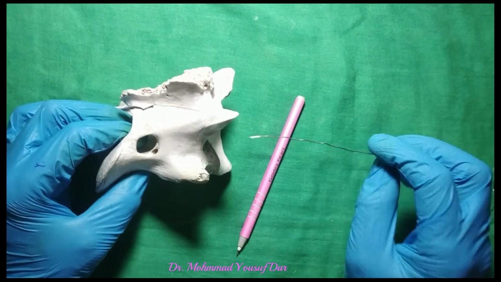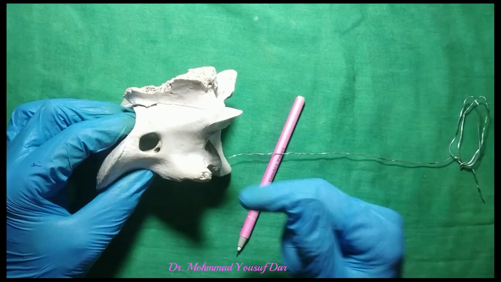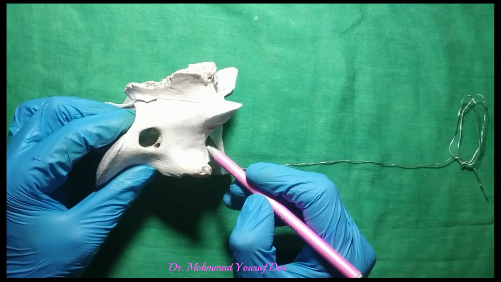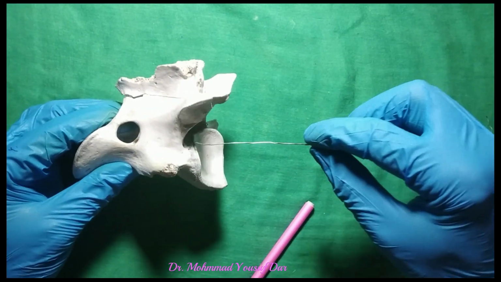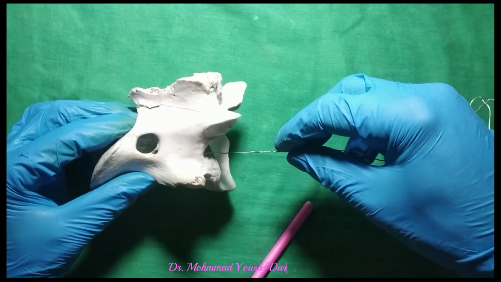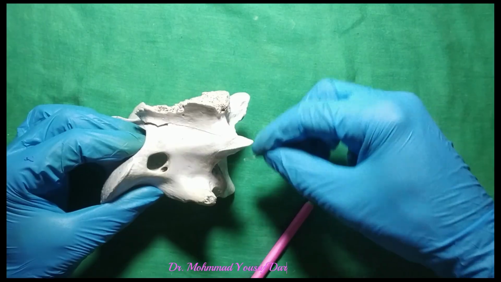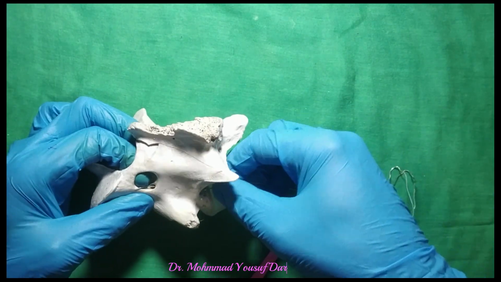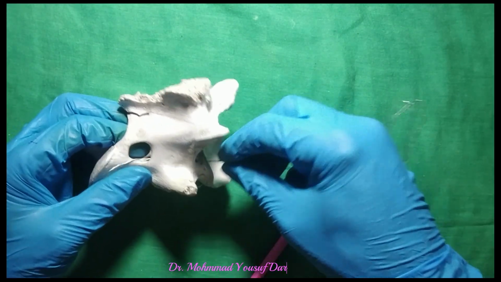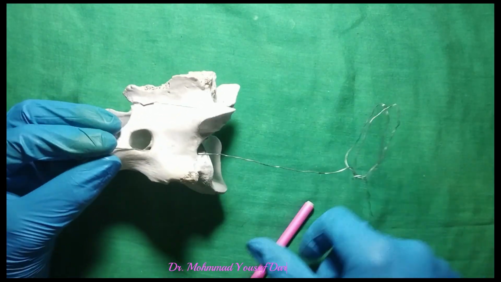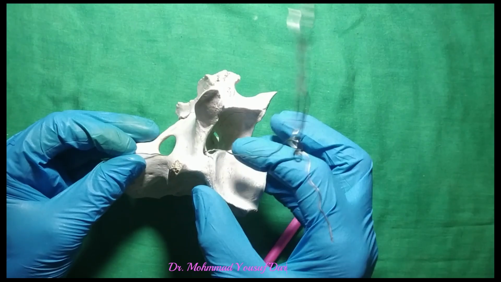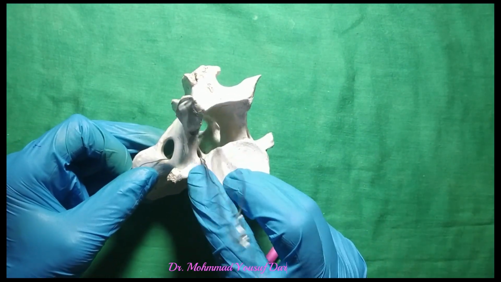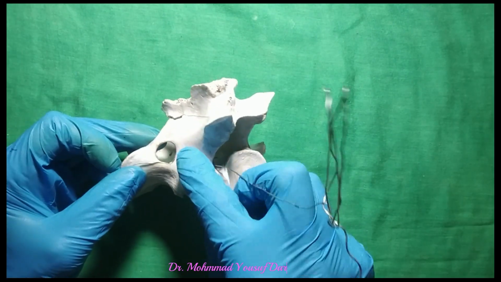This foramen transversarium is in the form of a canal. It has both anterior and posterior openings. Let me show you, if we insert this from here, this is the posterior opening of this canal.